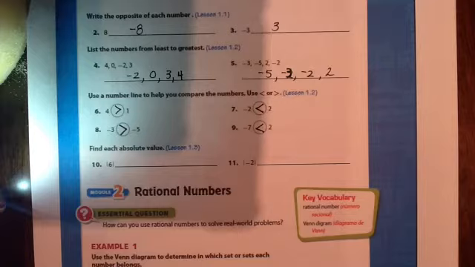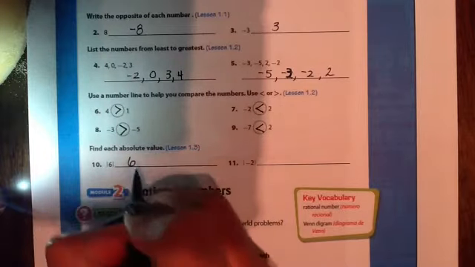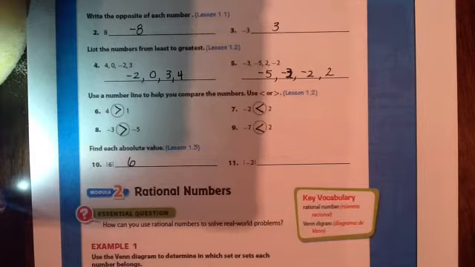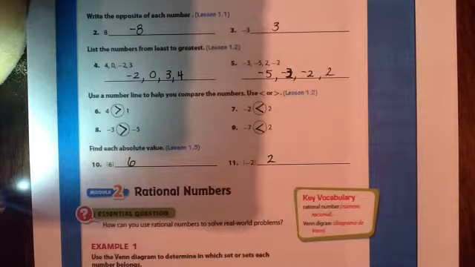For 10 and 11, they want you to find each absolute value. Again, that's just the distance away from 0 on the number line. So how far away is 6 from 0? It's 6 units away. How far away is negative 2 from 0 on the number line? It's 2 units away.